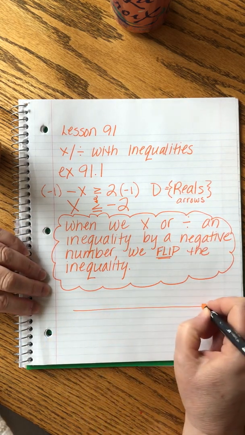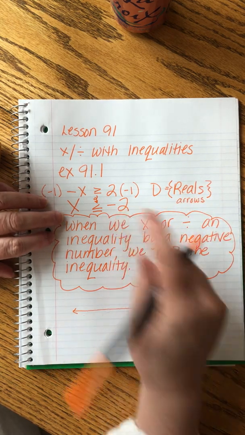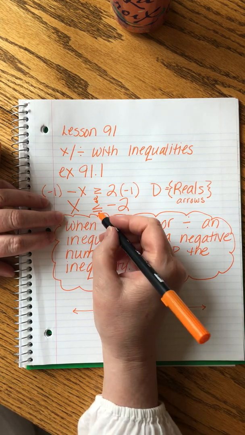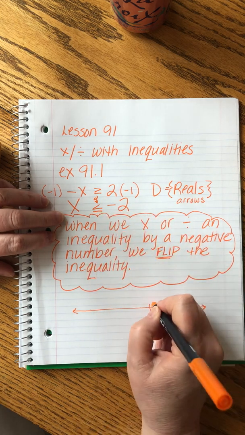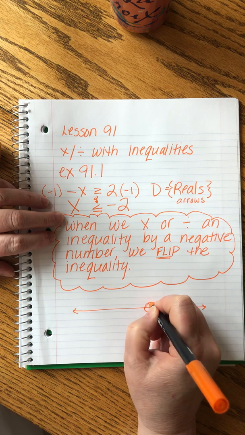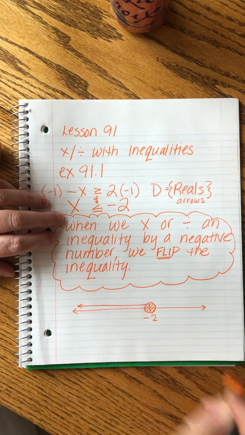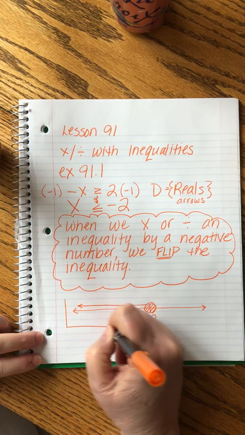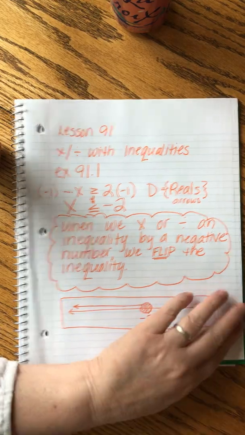Ready? I prefer the domain of the real numbers because our graphs can be so much easier. -2. Plop that down on my arrow. I can see that I want to include -2 in my solution because it's equals. So I put a circle and then I color it in. And then I'm going to go this way. That's my answer. Right? Let's do another one.